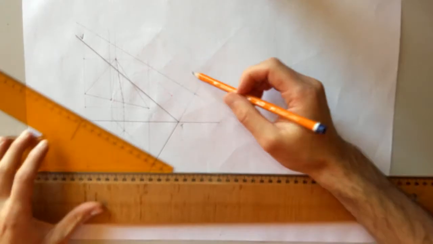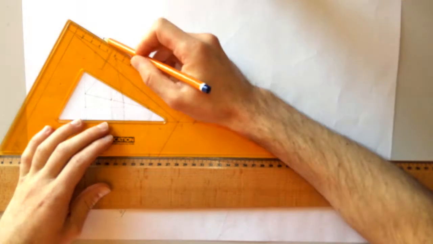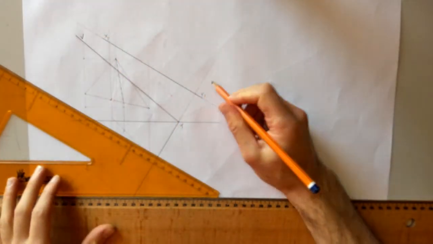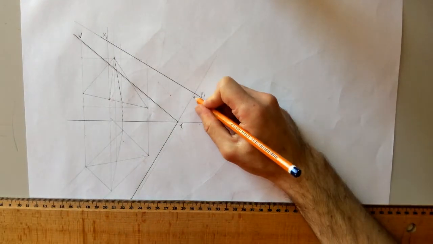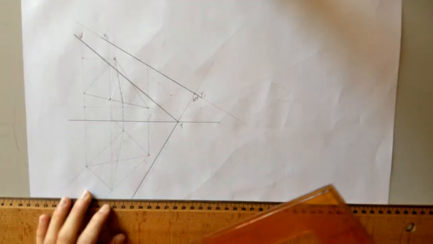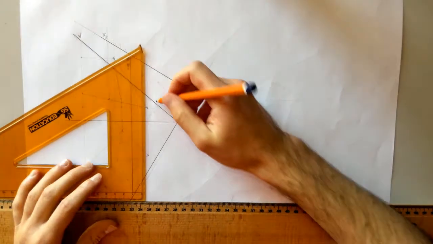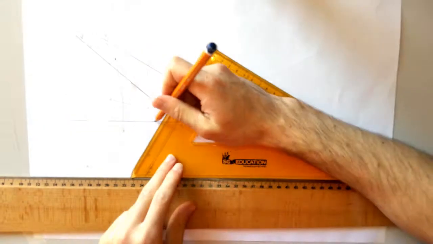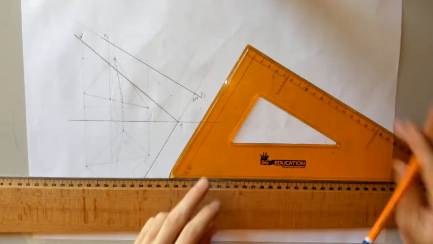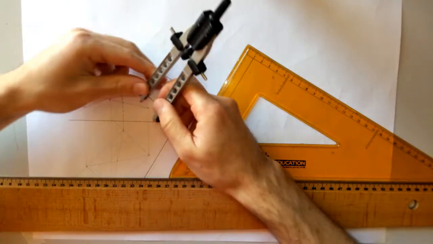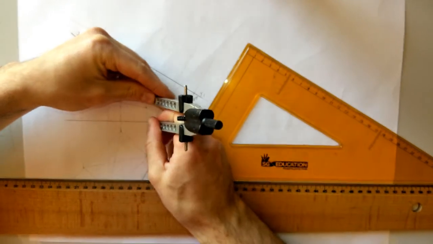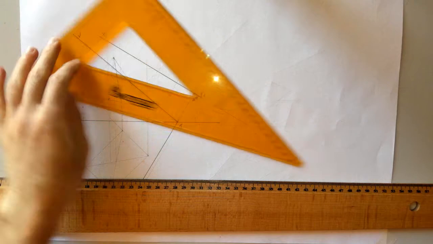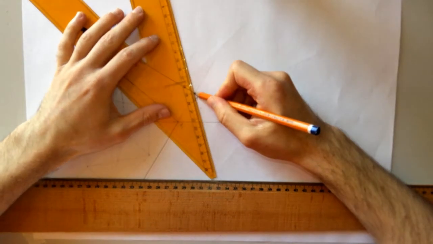So my X1, Y1 put in there. There's where my horizontal trace is. Find the vertical trace. Just take a random height, apply it there. And now I can draw that inclined line there as a result.